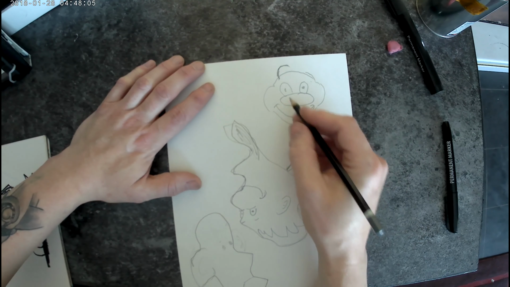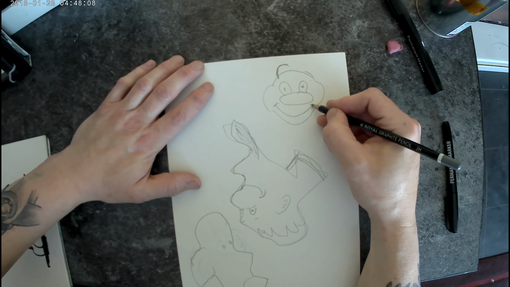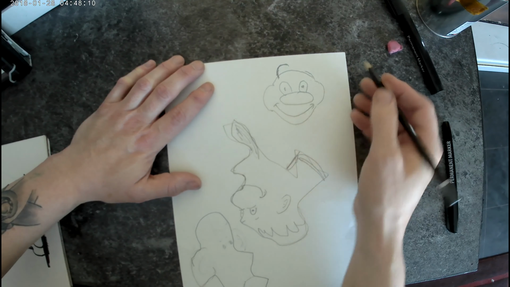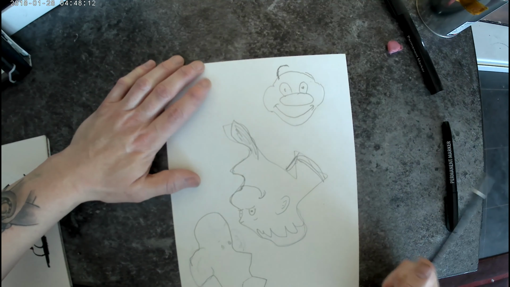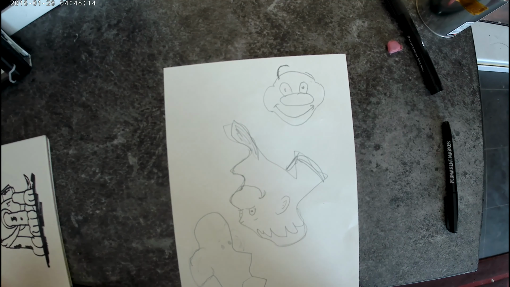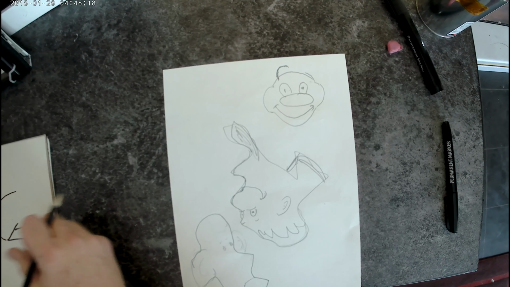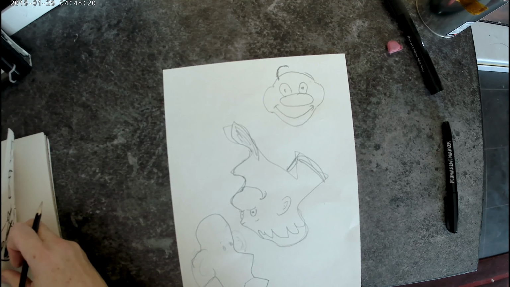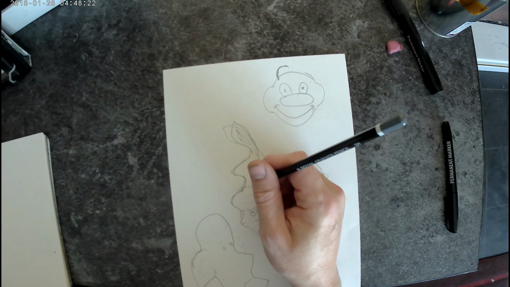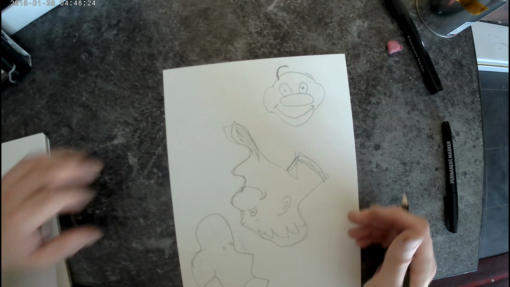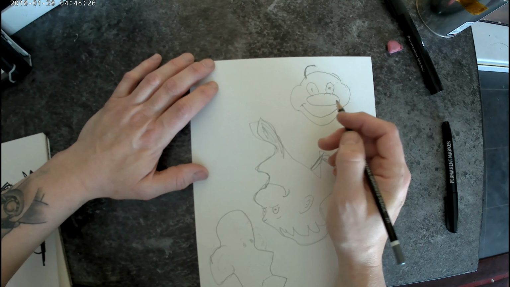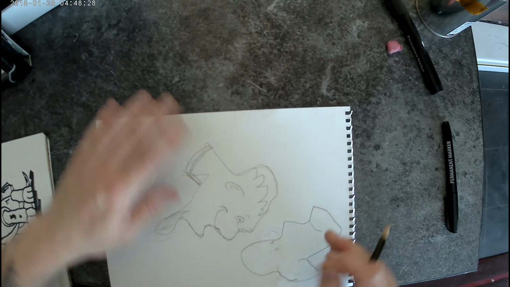You could probably make that one into a clown. Now this is what I like to do sometimes: get my piece of paper and sit down when I'm stuck on a cartoon character, when I'm thinking of making one. And I found this to be really good.